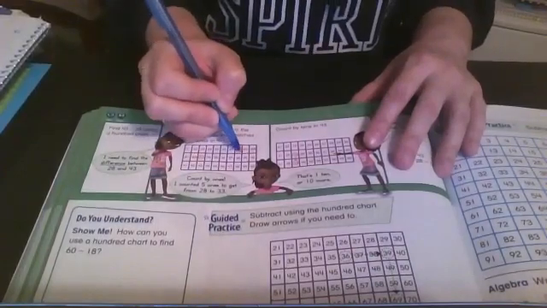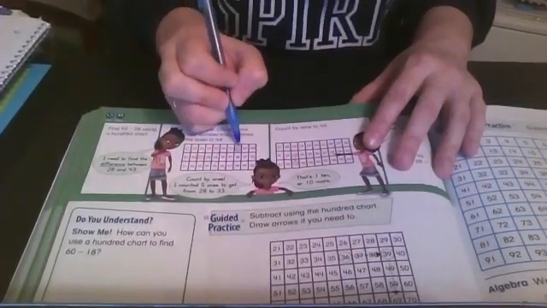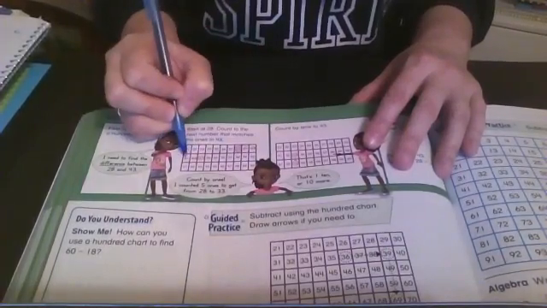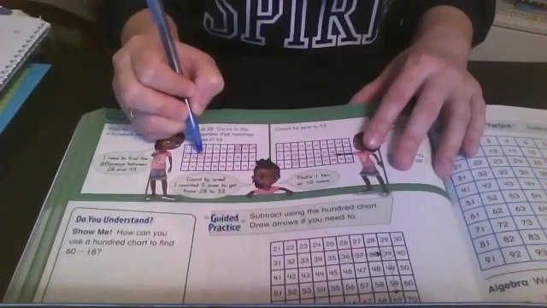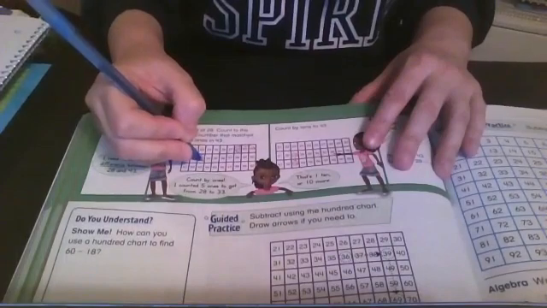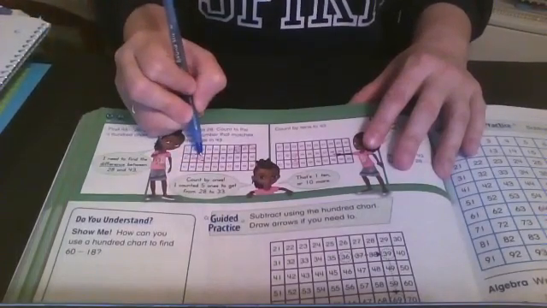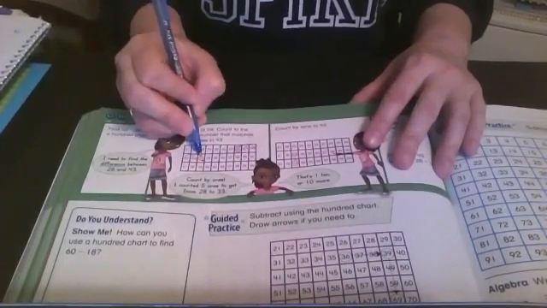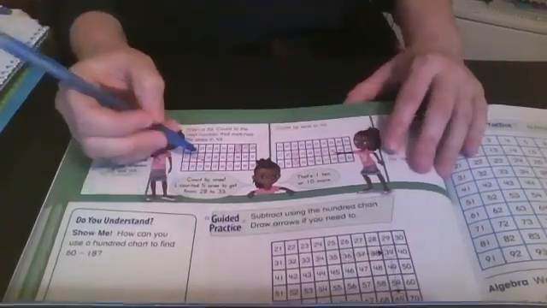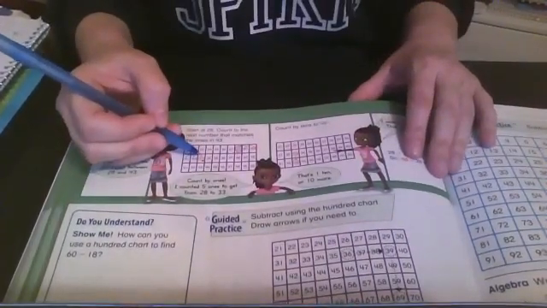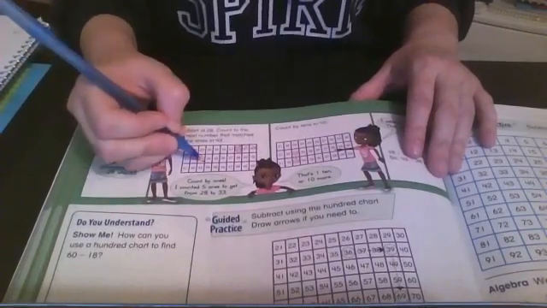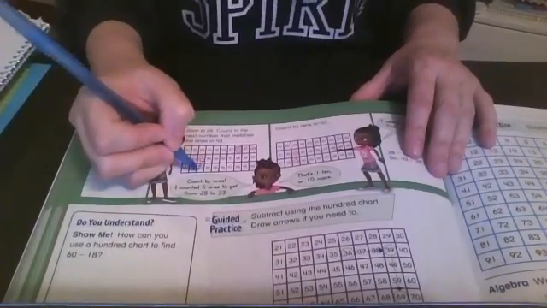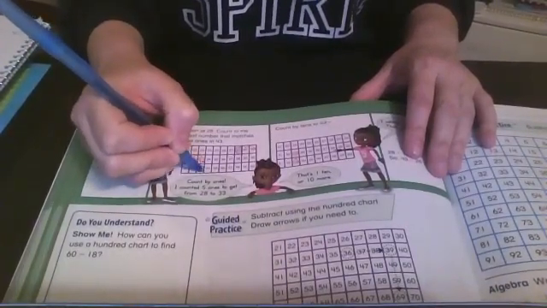So here we go, she's at 28. And first she starts jumping by ones. She jumps 1, 2, 3, 4, 5. And when she gets to that 33, she's noticing that the 3 in the ones place is the same as the number she's targeting, which is 43. So she stops counting by ones there. She does that because now she can just count by tens. So if she goes down 10 spaces, she lands right where she needs to be at 43.